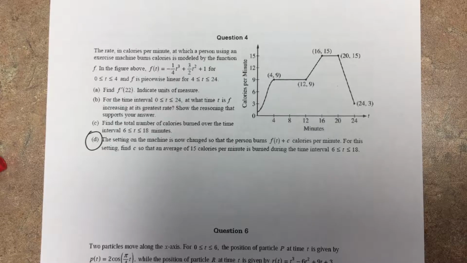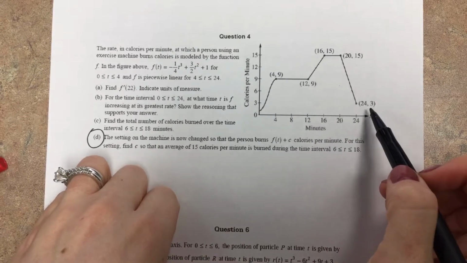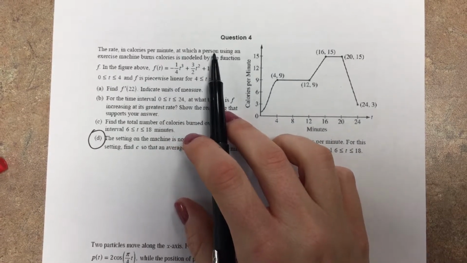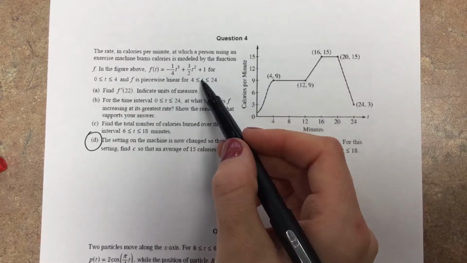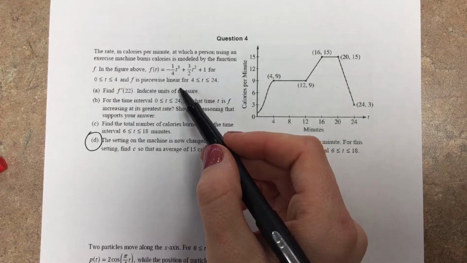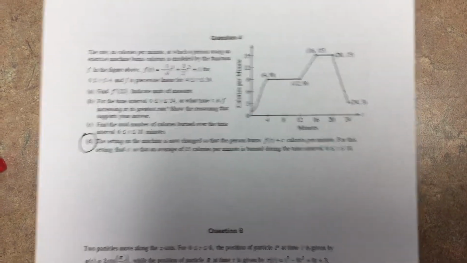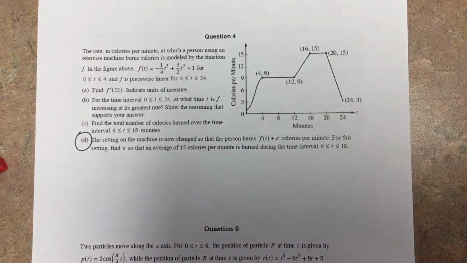So if we look, it says that this is a rate. So this whole function that they've got written here is a rate at which calories are burned. So the number of calories per minute. So this little piece right here from 0 to 4 is given by this function. And then it says it's piecewise linear. So the rest of the time it's either horizontal lines or linear pieces like that. So it's already a rate. It's given in calories per minute. The units are right here.